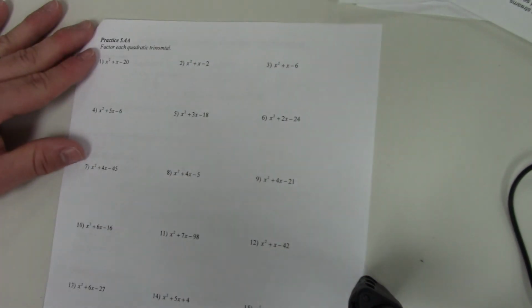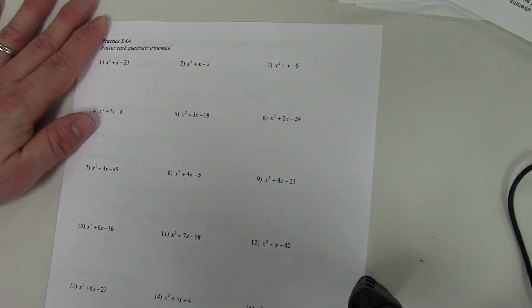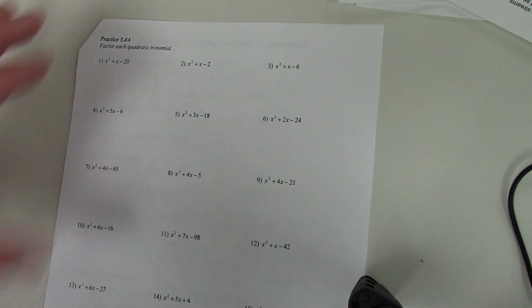Okay? The next page, which is 18 problems, is your homework. Work on that for the rest of class. Or if you're just watching this online, hopefully that helped you figure out how to do these easily.